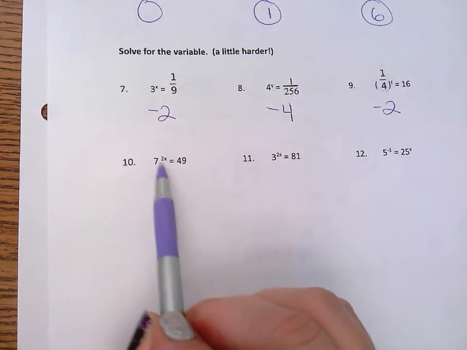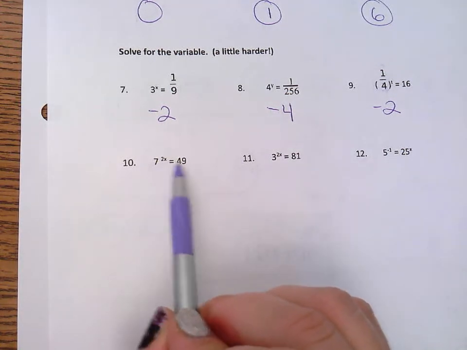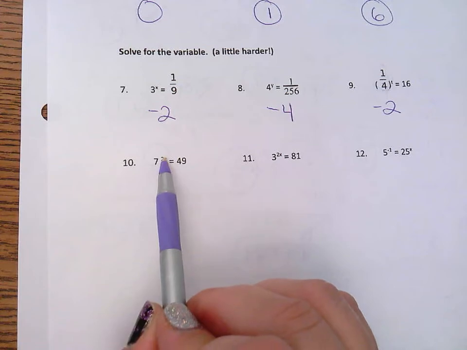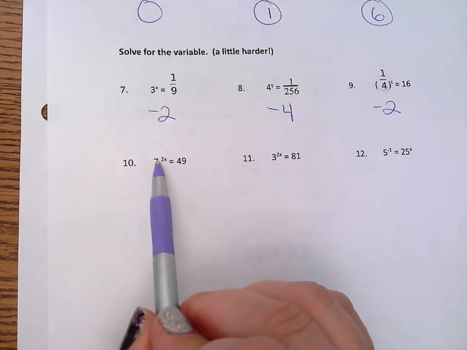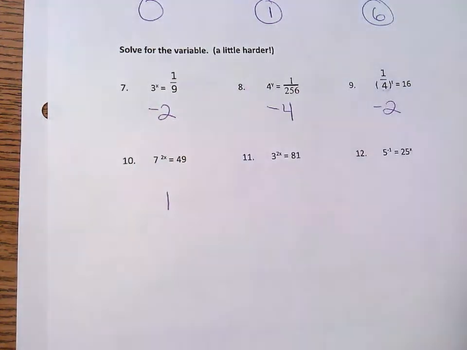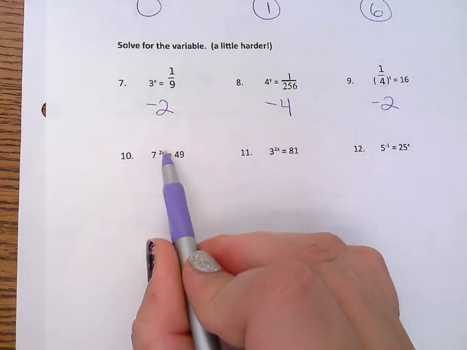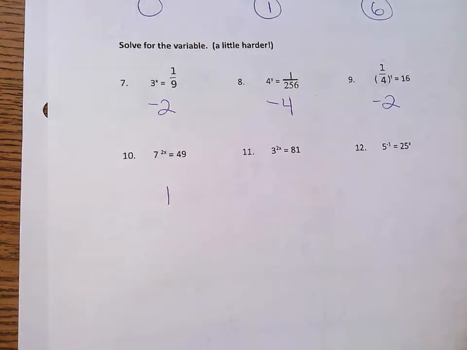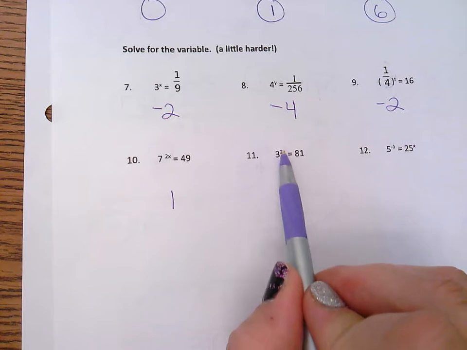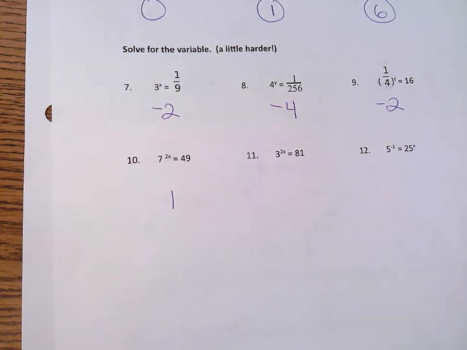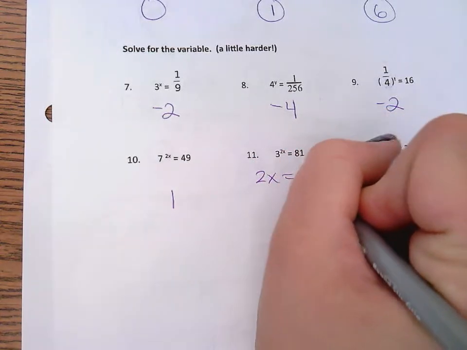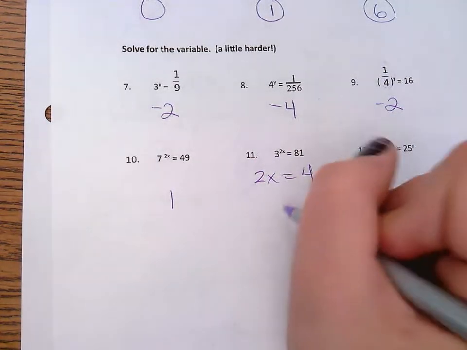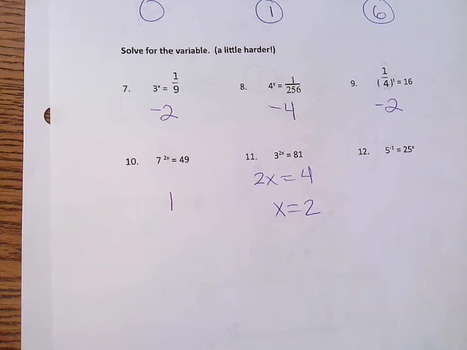In this problem, I know that 7 squared is 49. So if x is up in the exponent, x must just have to be 1. So that I get 2 times 1 is 2, 7 squared is 49. 3 to what power would give me 81? I think it's 3 to the 4th. So if 2x has to be 4 up there in the exponent, then x by itself would just be 2.